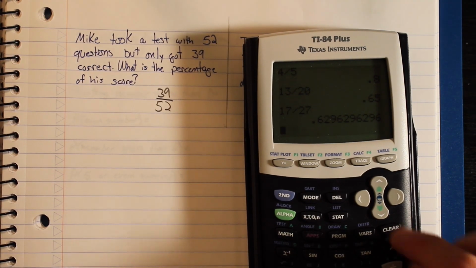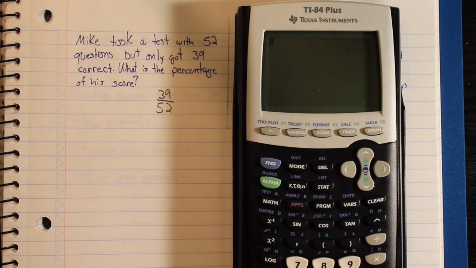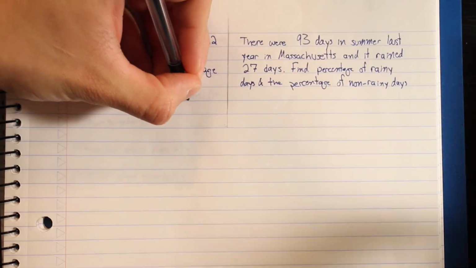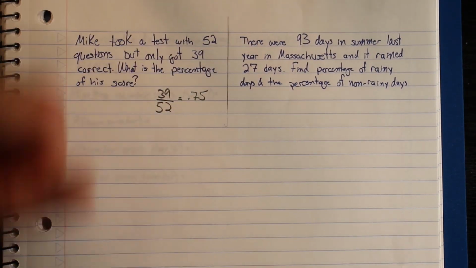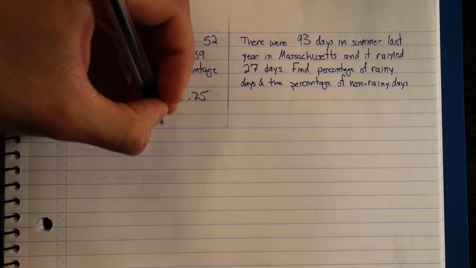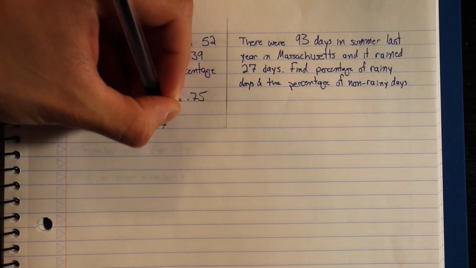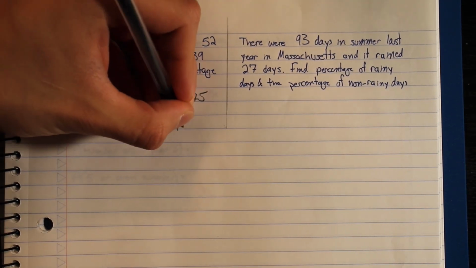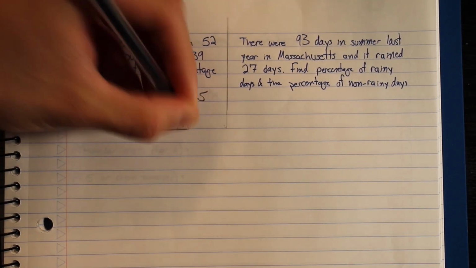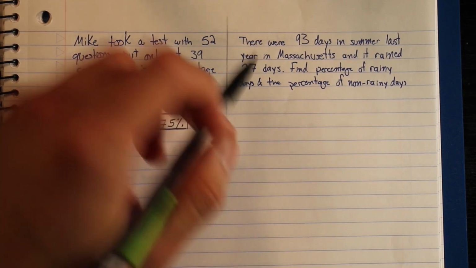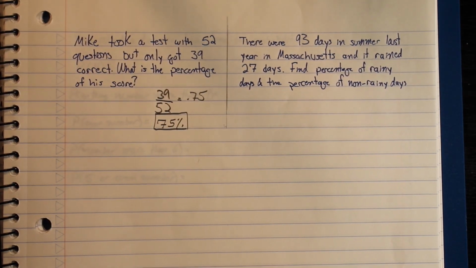We clear the calculator and put 39 divided by 52, and that will be 0.75. That's the decimal, but here it's asking for a percentage. To make that a percentage, it's 75%.